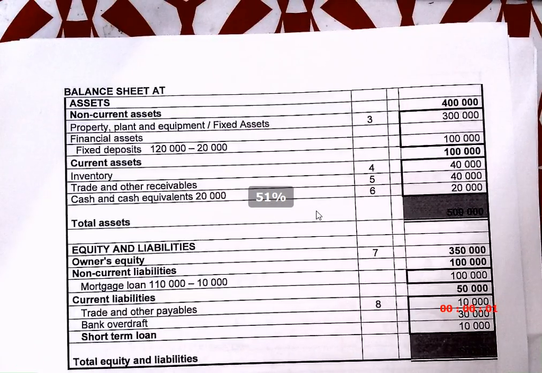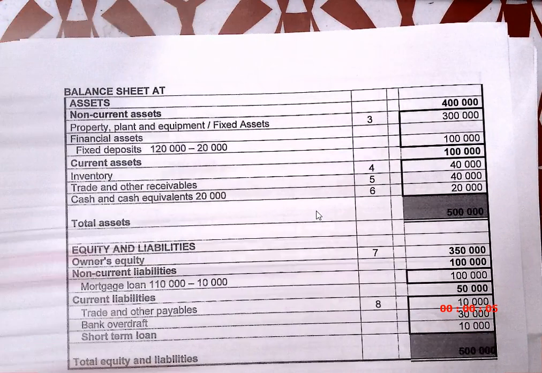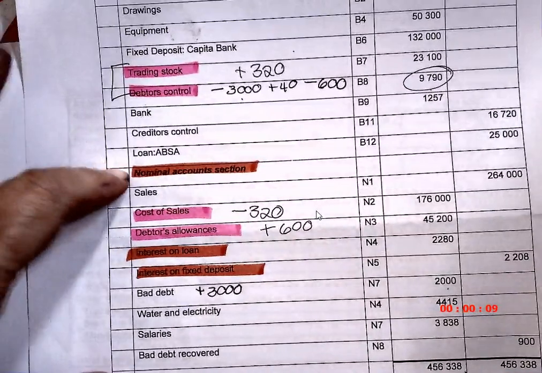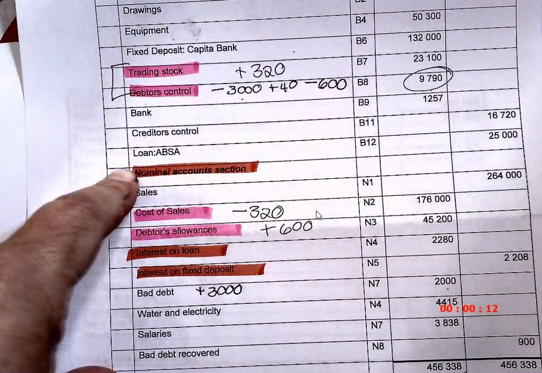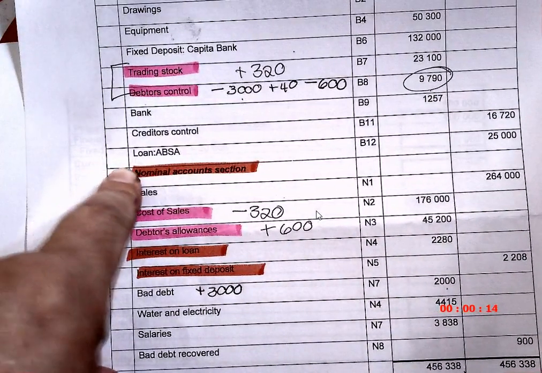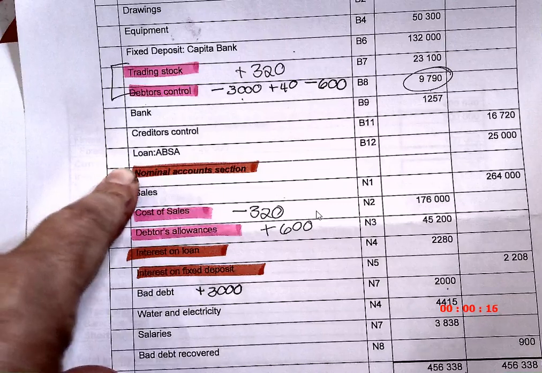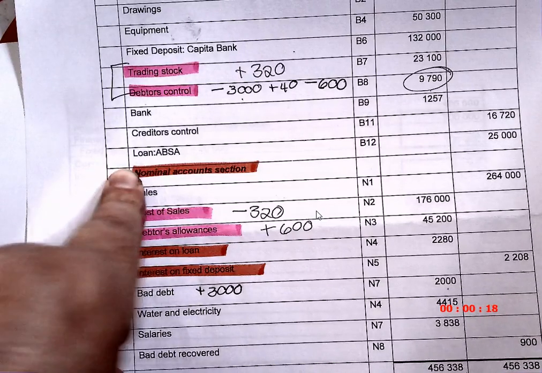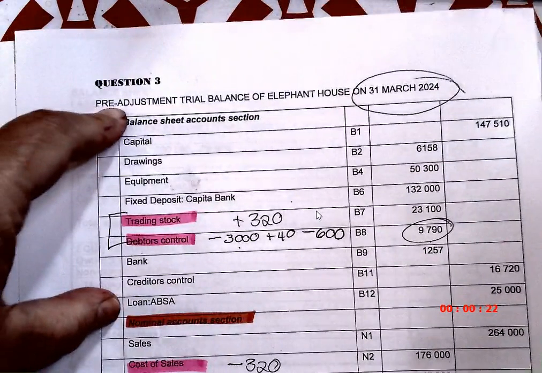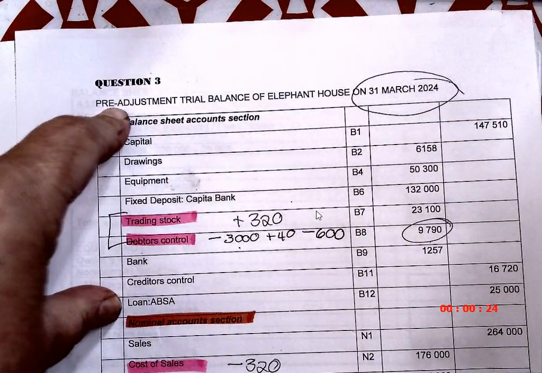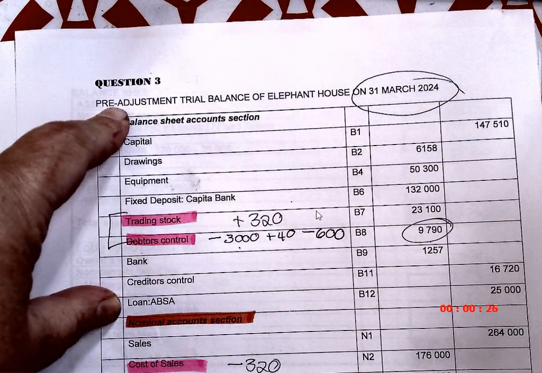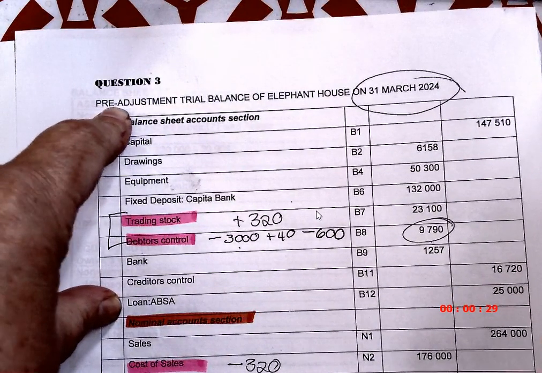So far, when I look at a trial balance, we have now seen that the nominal section goes to a thing we call the income statement. And we calculate there the net profit. But now, we're also going to do a statement called the balance sheet. And guess what? In the trial balance, there's a whole section called the balance sheet section.